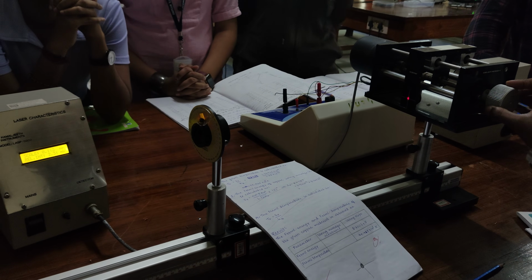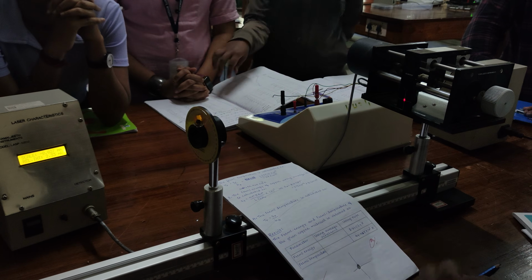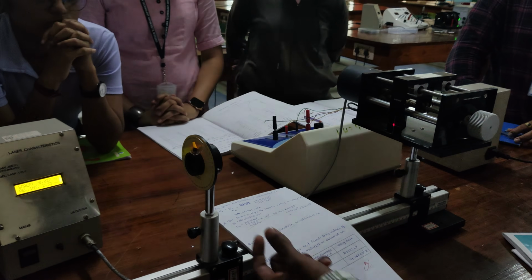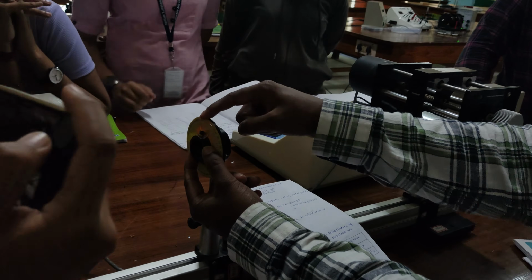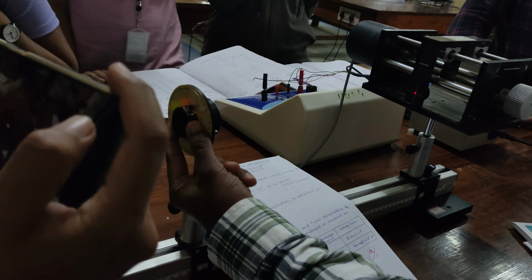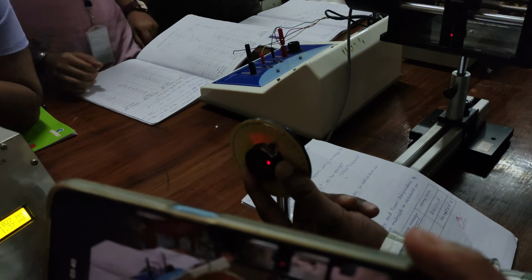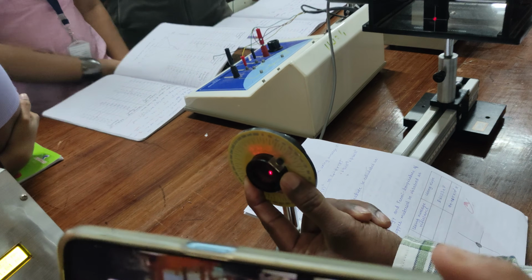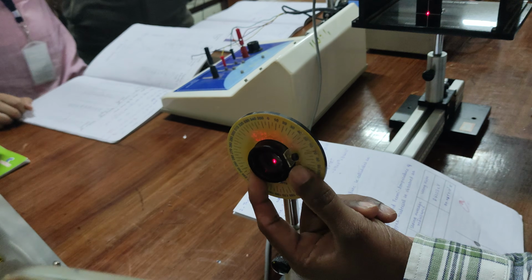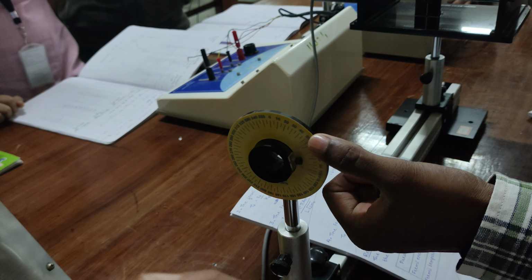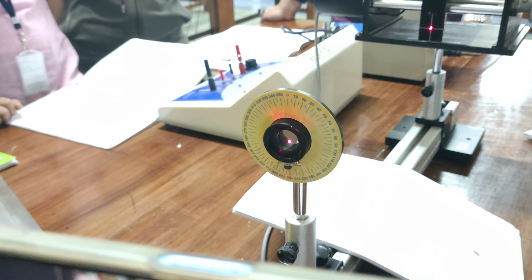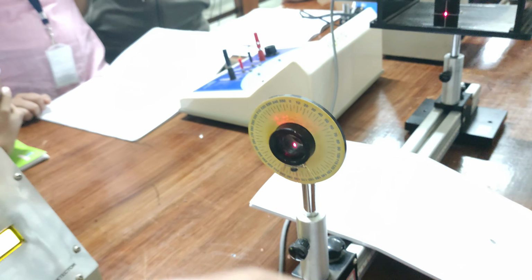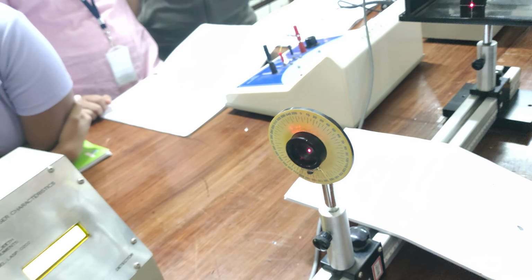Then again come back to the 0 position, which means you are getting the maximum value on your intensity. After that you have to change the angle on your polarizer. Right now this is in the 0 position. You change it to 20, take the relative intensity, then change it to 40, then 60. Every 20 degrees you change your angle and then take the reading for your relative intensity. When you are doing this, your spot has to always be in the center of your detector.